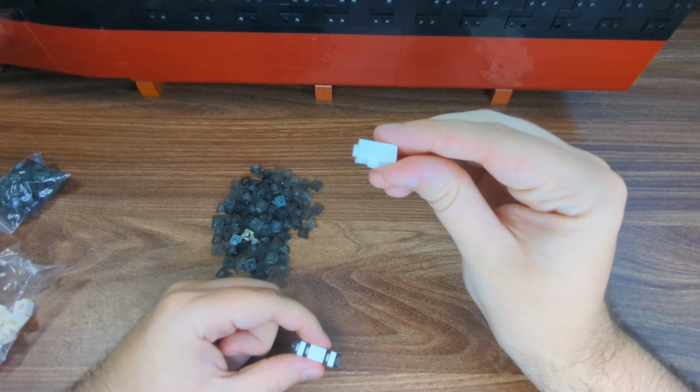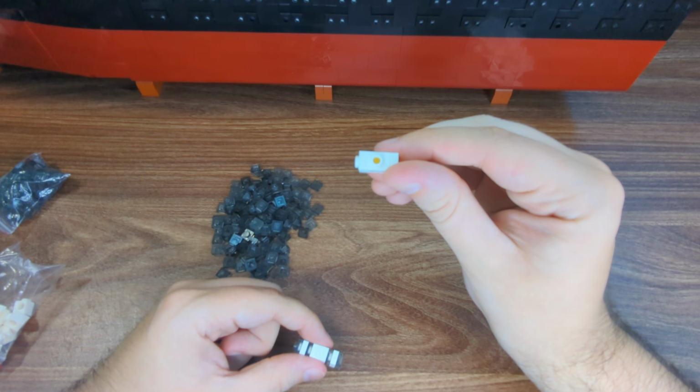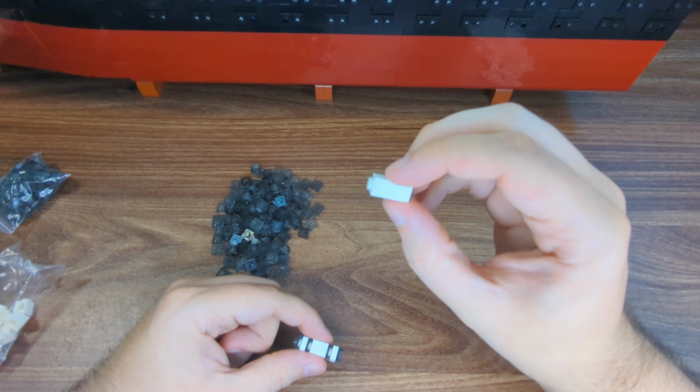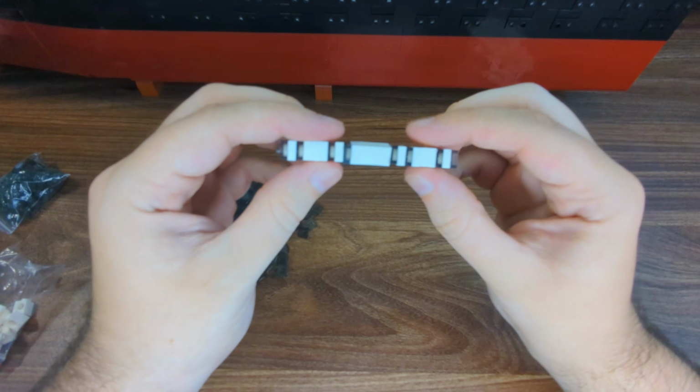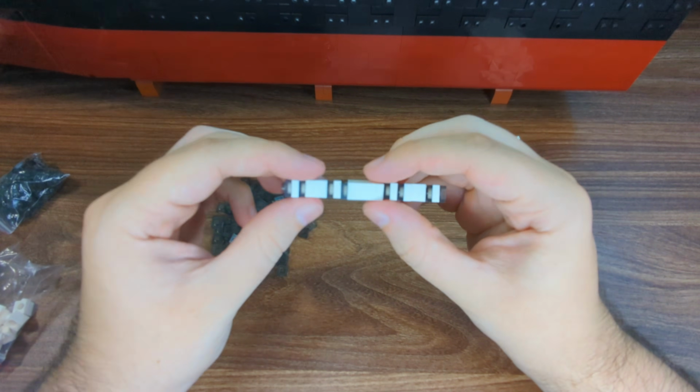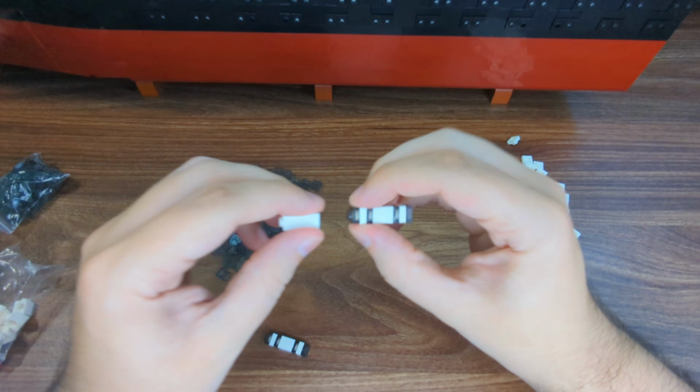So here I've got one of these little blocks that's got the hole on the side. So it'll help me mount it onto the ship, and then I've put a little 1x1 on each end just to extend it a little bit. So if we stick all these together and we create a chain, that creates a repeating pattern that matches quite closely what we see on the side of the ship.